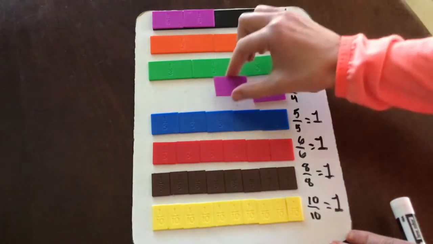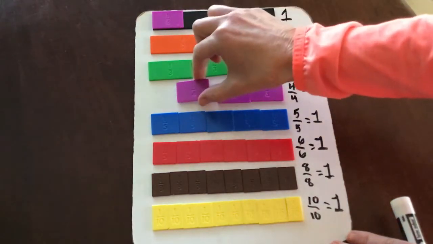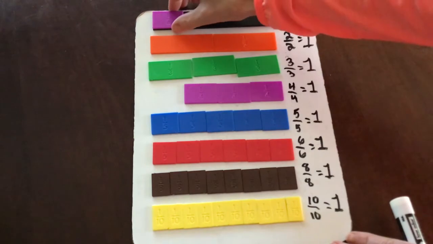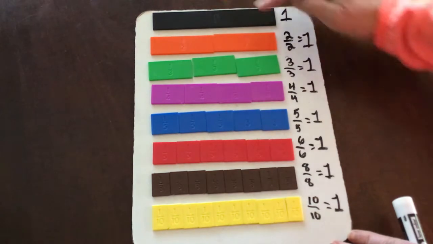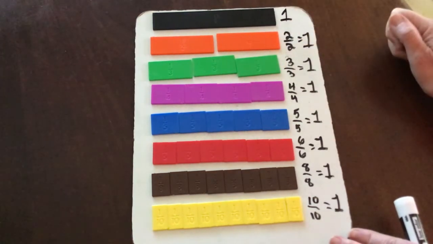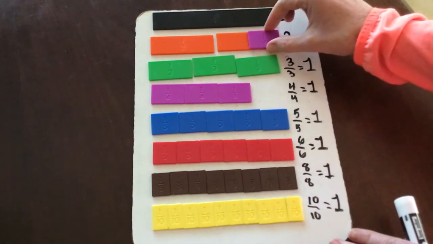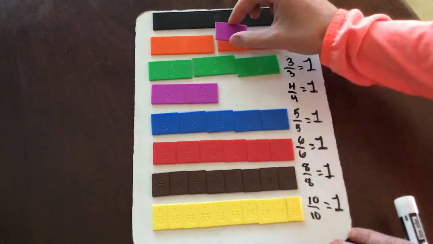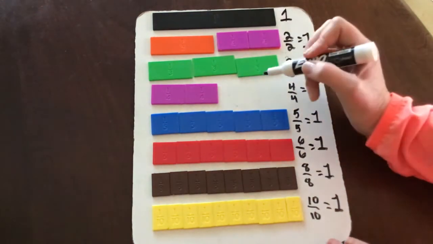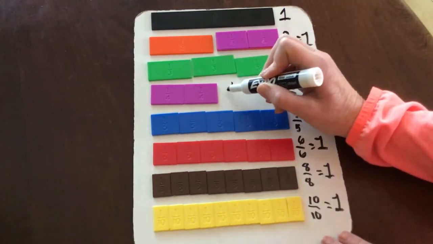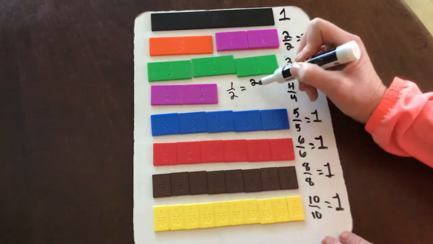Another way you could do this and find other equivalent fractions, let's say that I wanted to find equivalent fractions that equal 1/2. So I'm going to take my purple pieces again and see how many pieces fit on the fraction bar. So you can see 1/2 equals 2/4.